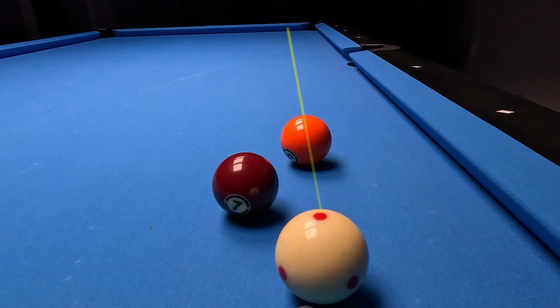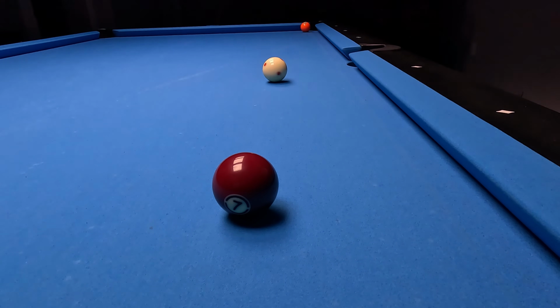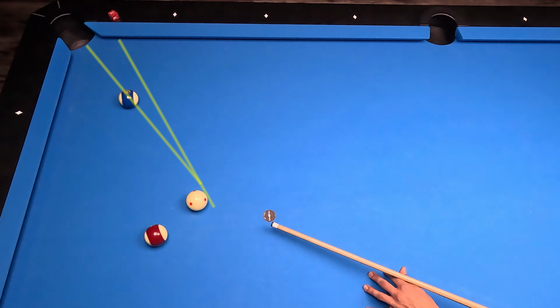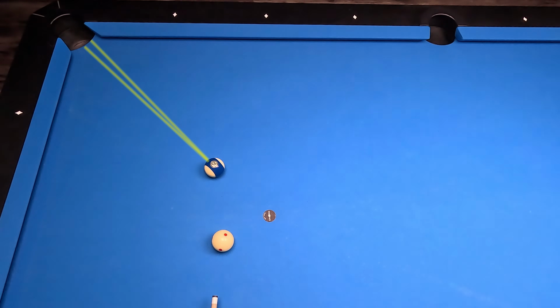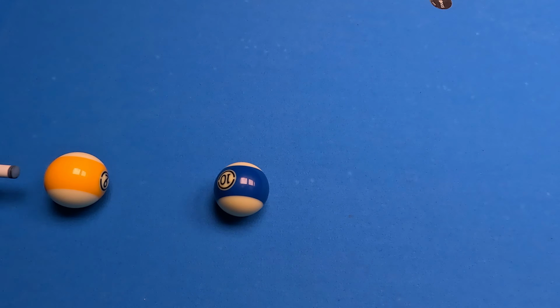In this video, I'll be going over 3 different types of throw. Throwing the object ball by transferring the English from the cue ball to the object ball. Throwing a combination by transferring the English from the first combination ball to the second combination ball. And cut-induced throw, the transfer of English from the cue ball to the object ball when you're making a cut.